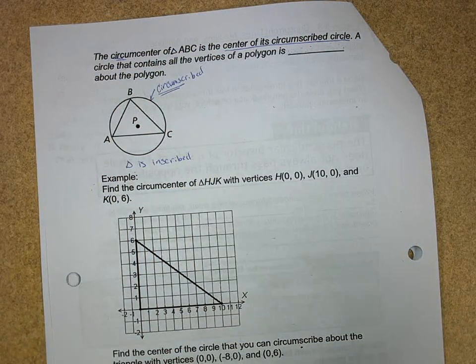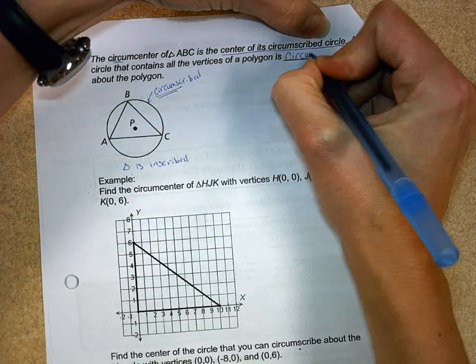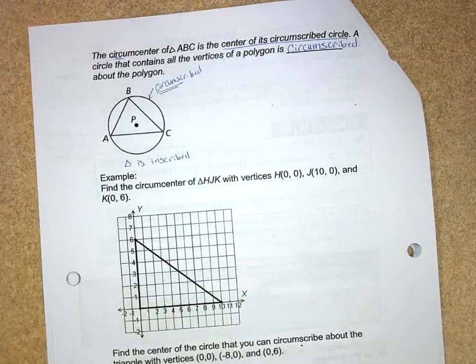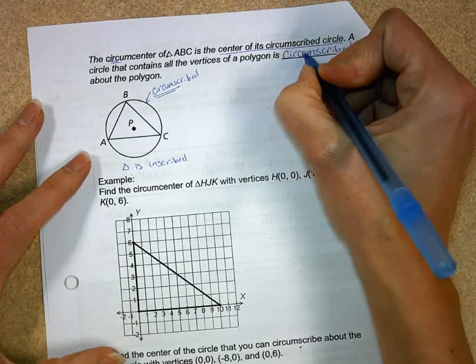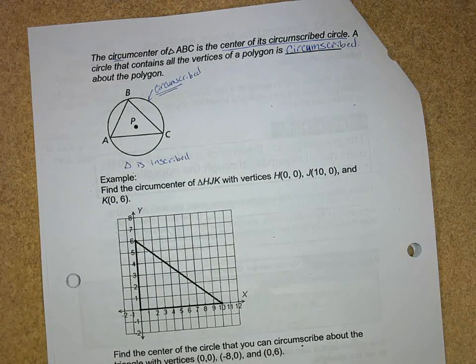Now, how can I truly show that that works? But oh wait, I totally forgot to write in the definition here: circumscribed about the polygon. So I'm using that word. And be very careful. If you're not careful, you will say circumcised, and that's so not what you want to say. Sorry, a little bit of humor there.